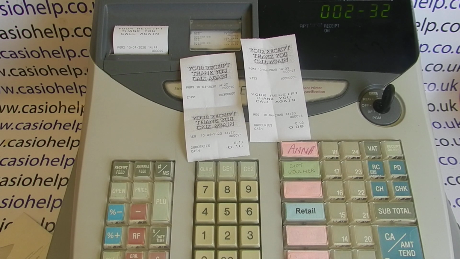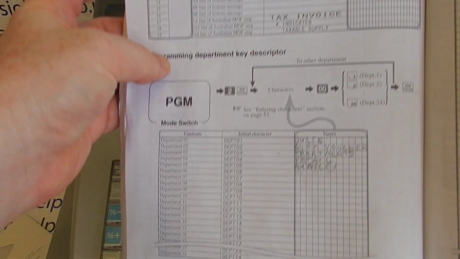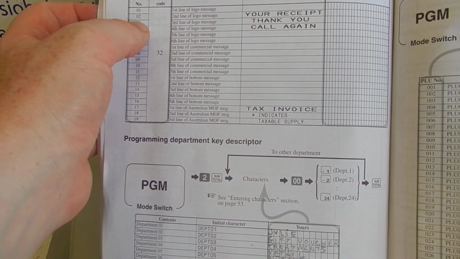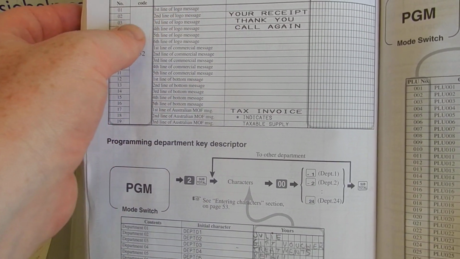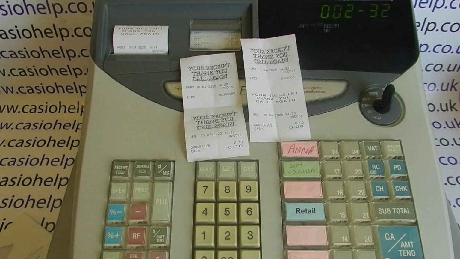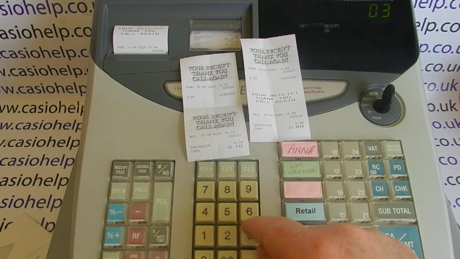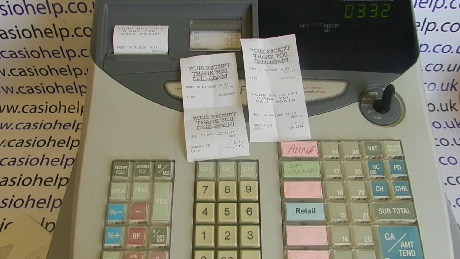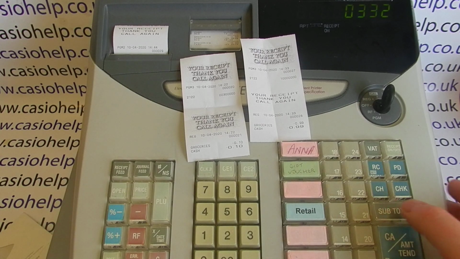We're jumping to the next line. So again, I'm referring back to the chart on page 50. So we've replaced 0232, your receipt, with Casio help, we think. So now we're going to type in 0332. And we're going to press subtotal.